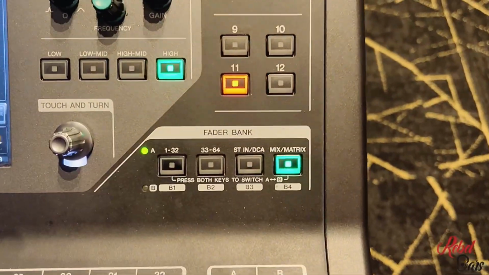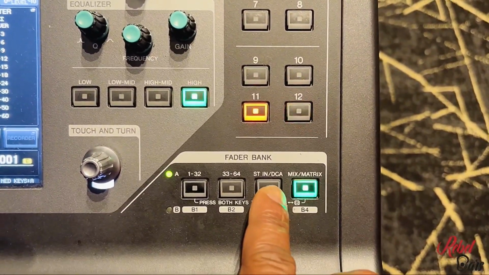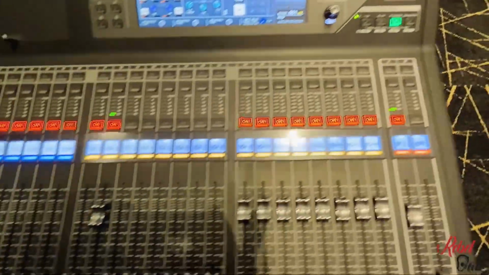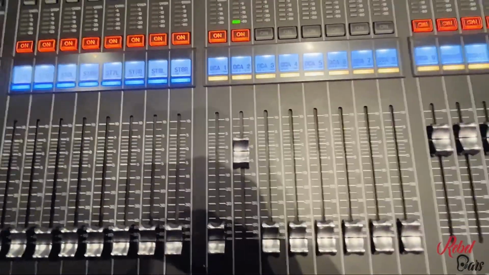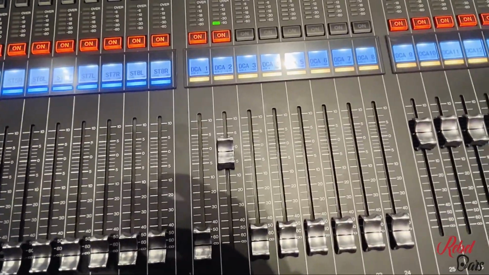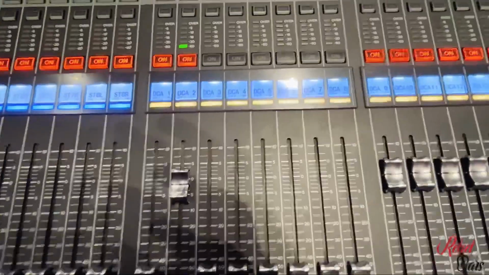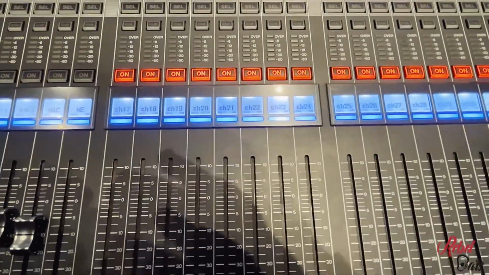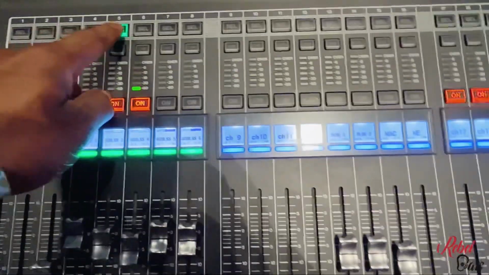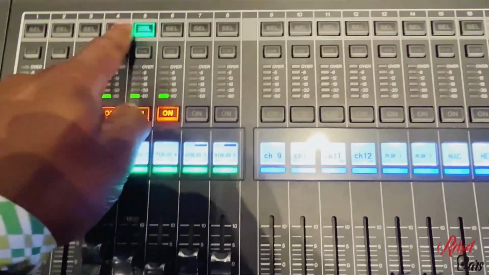Like I said before, you can EQ your outputs. All right, so if I go back to my DCA groups, as you can see, DCA2, you see that green light up there on DCA2, that is signal basically, right? So as you know, people on stage are talking right now, so DCA group 2 is lit up because we are getting signal, right? So you see those mics.